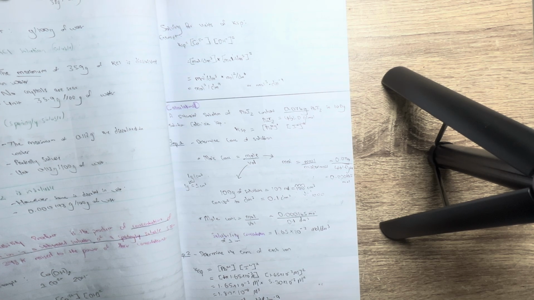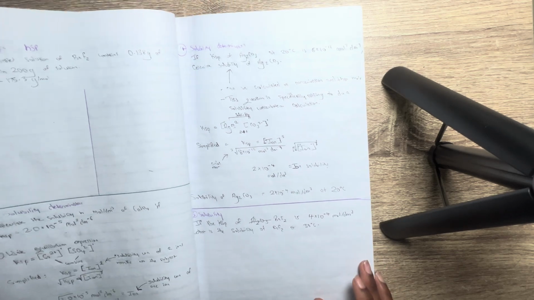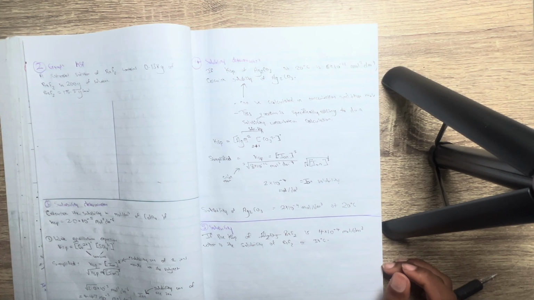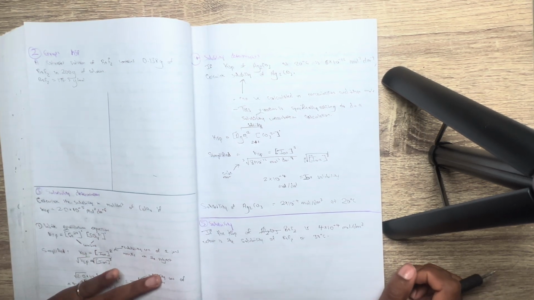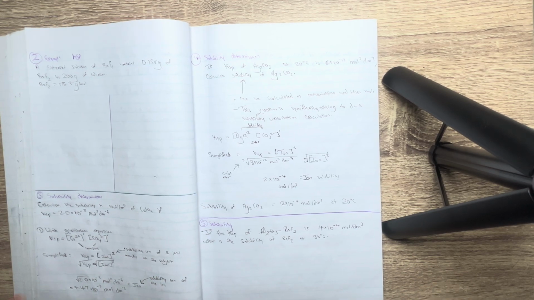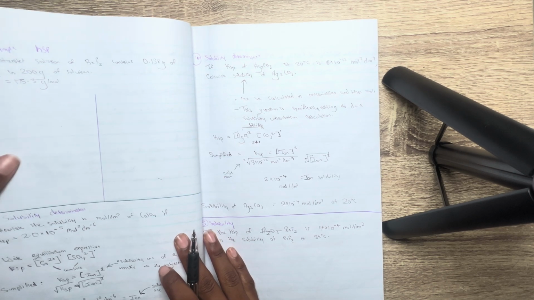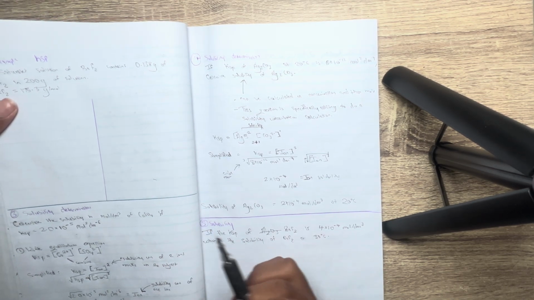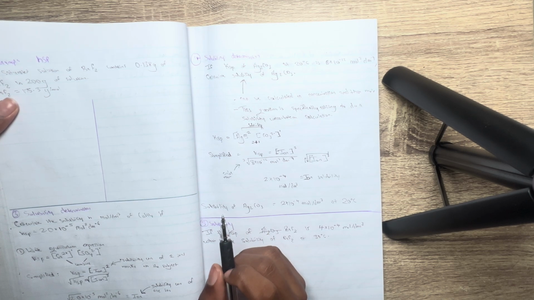Alright, so I hope that was straightforward. We're going to have to work one together. Alright. So for this one, it says a saturated solution of barium fluoride contains 0.138 grams of barium fluoride in 200 grams of the solution.